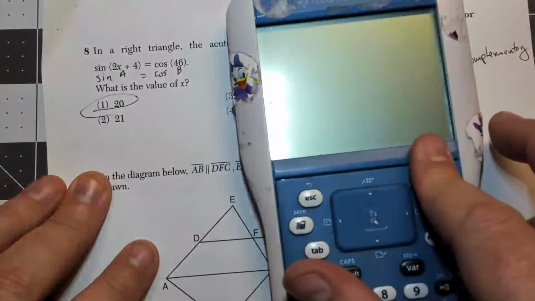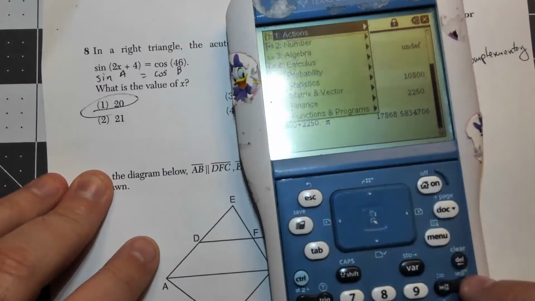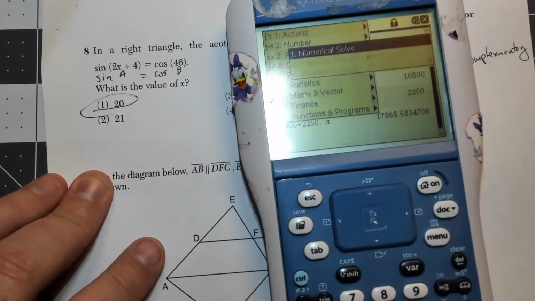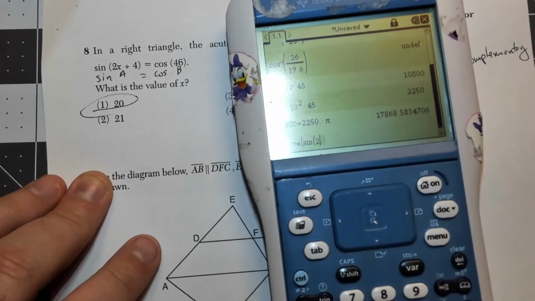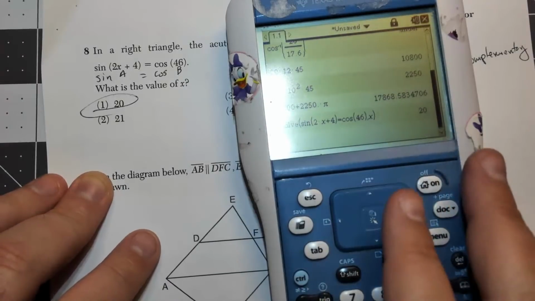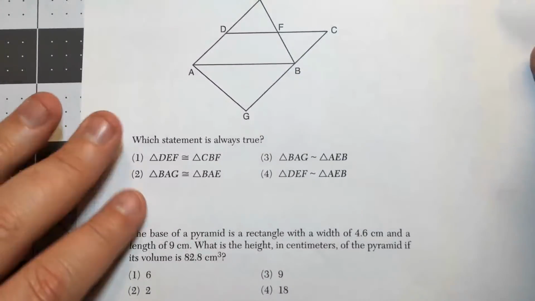Now, another option: if you don't know what to do, you're going to bust out NSolve. So menu, algebra, NSolve, and we'll type in our equation: sine of 2x plus 4 equals cosine of 46. We're going to add a comma, tell it x, hit enter, and there's our answer. So if you forget, bust that out. We did this one today. You guys remember this one?